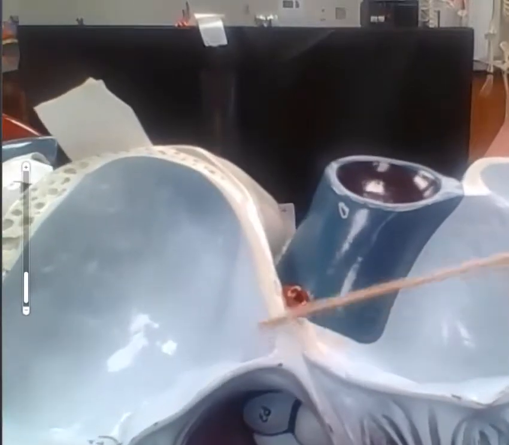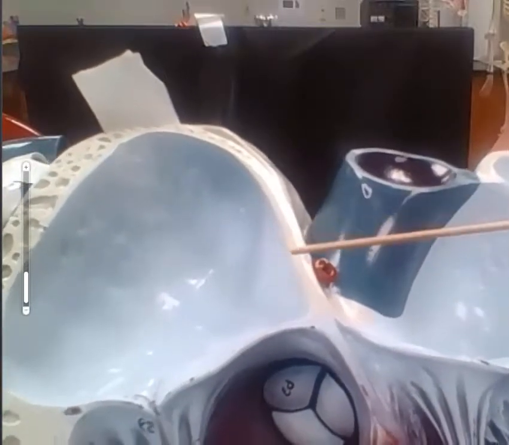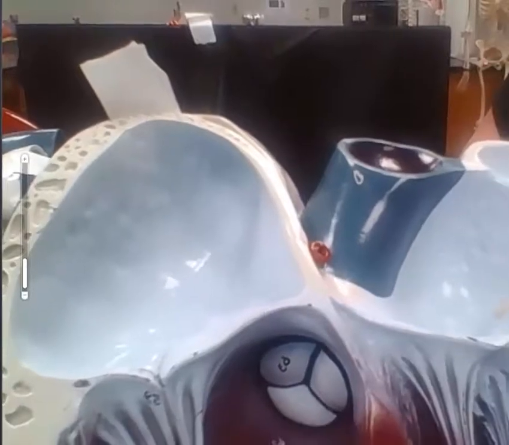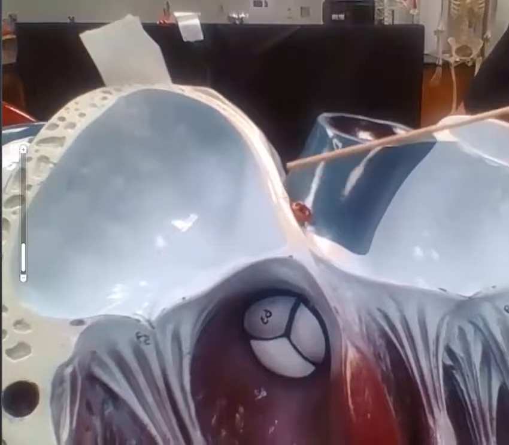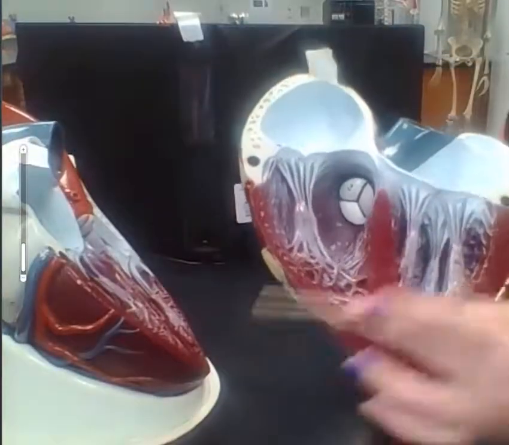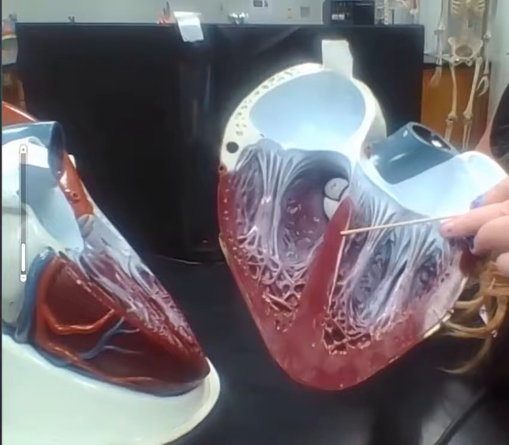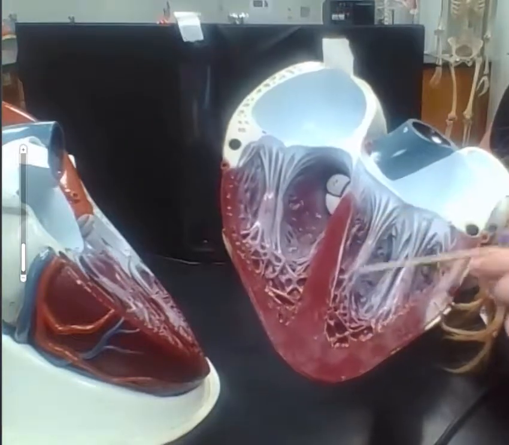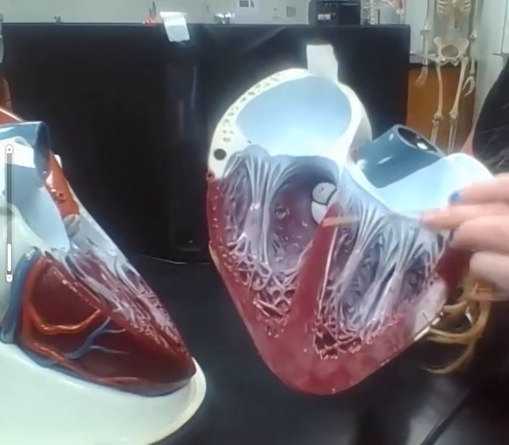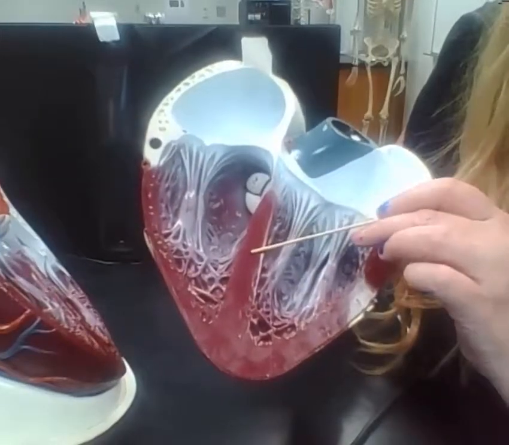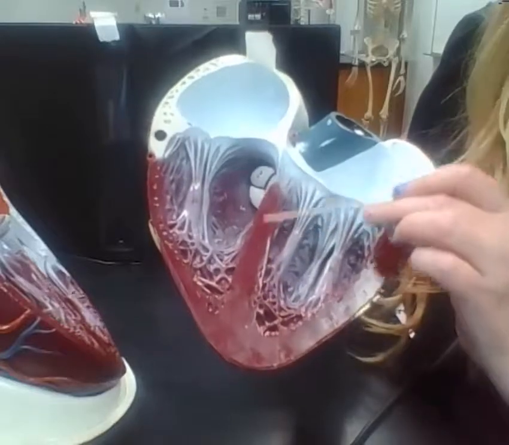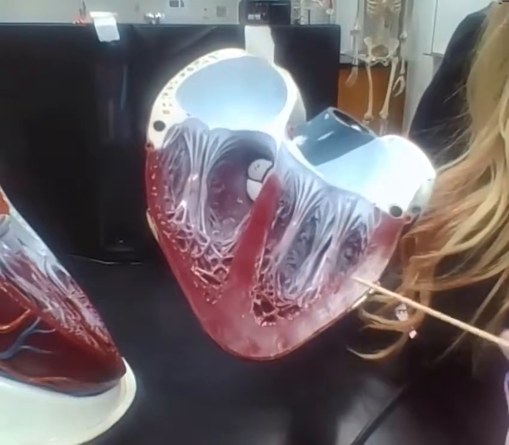There is a septum that separates the chambers from each other. The septum that separates the right and left atrium or atria is called the interatrial septum. Now, as I go down further, these are the two different ventricles. This is the right ventricle and the left ventricle. And the wall that separates them is the interventricular septum. So that makes sense.